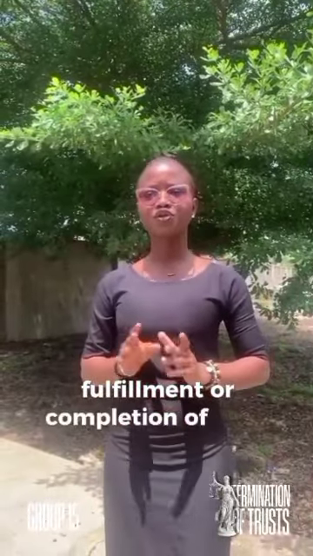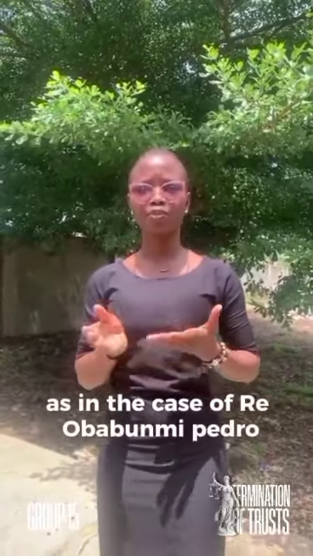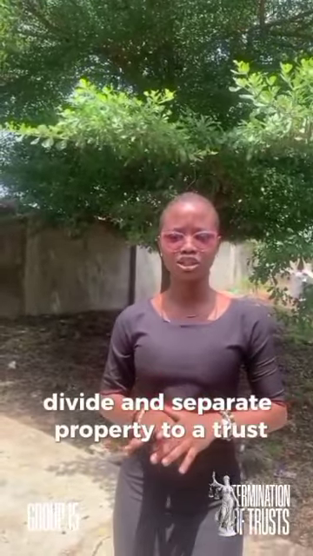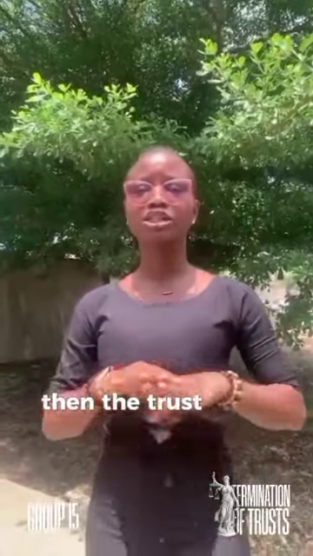Fulfillment or completion of trust purpose, as in the case of the above. In that case, the testator devised certain property to a trustee for the education of his grandchildren, and on fulfillment of that trust, a question was raised as to what was the return of the property. However, it was held by the court that since the trust property was for a specific purpose and that purpose had been completed, then the trust ceased to exist.